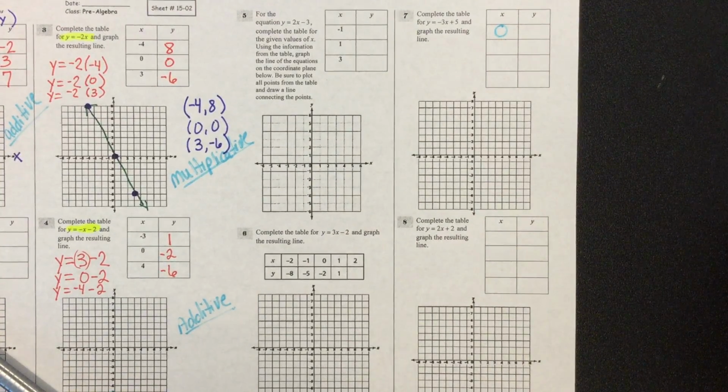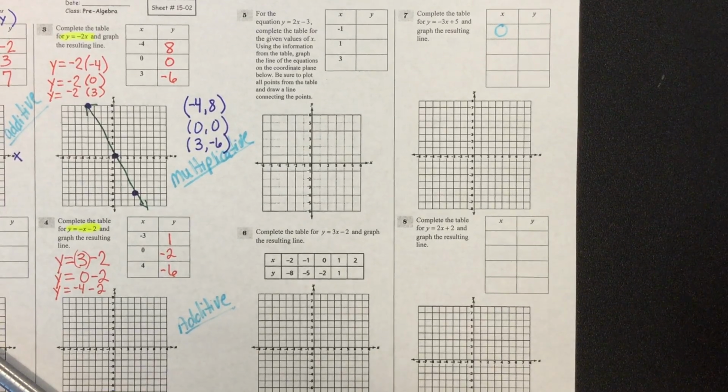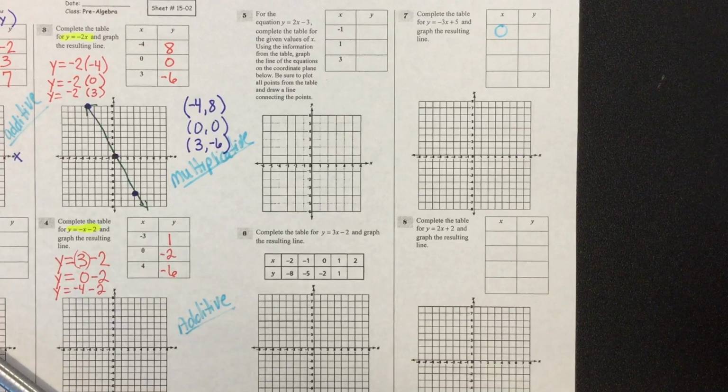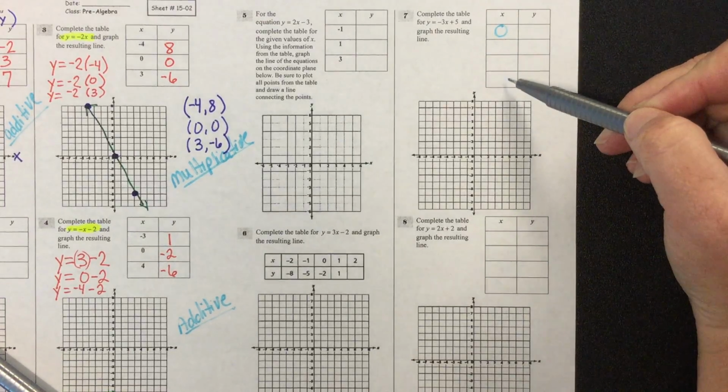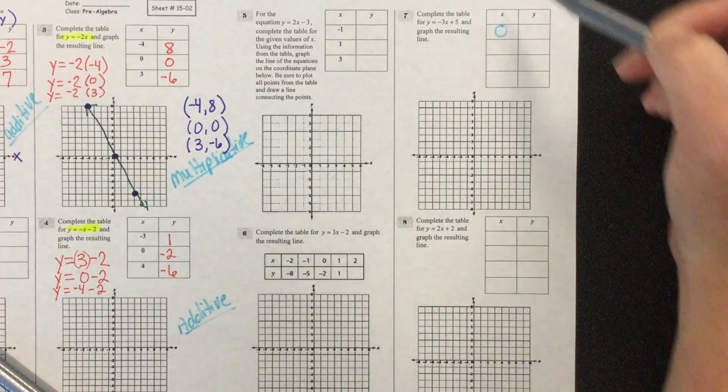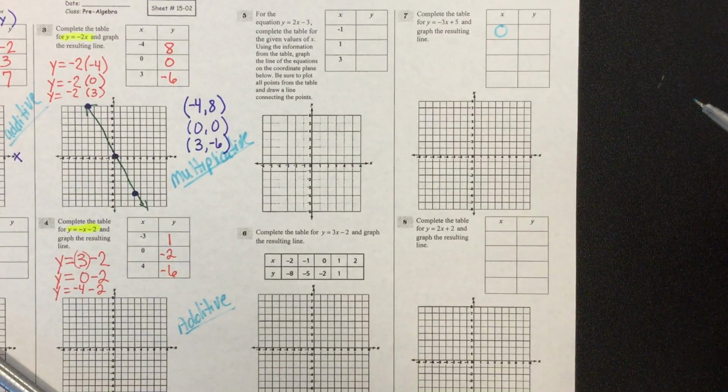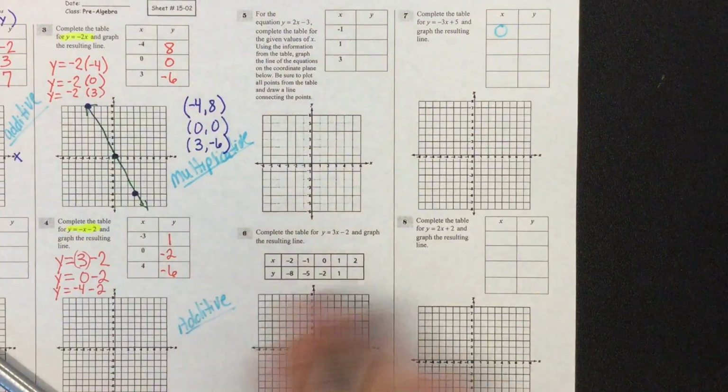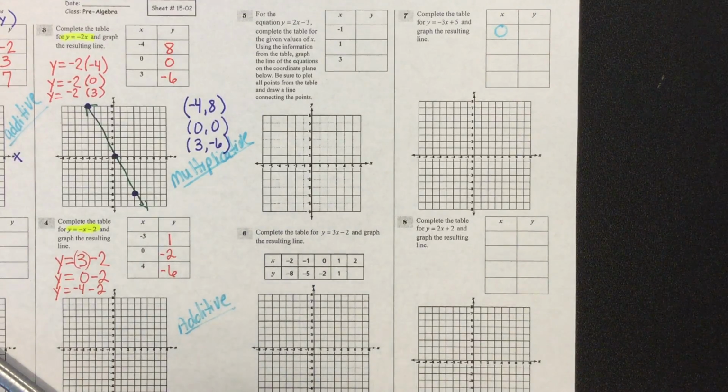I may choose negative 5. I may choose 1. I may choose negative 3. Whatever you want to choose, you're going to put that in for your x value and figure out what your y value would be. Yes? Same thing for number 8. So for the remainder of class, you are going to complete this page. Everybody understand? All right. Have fun.